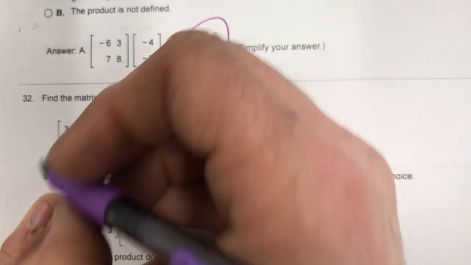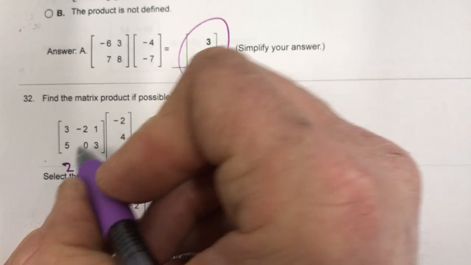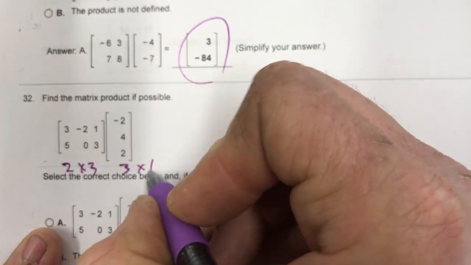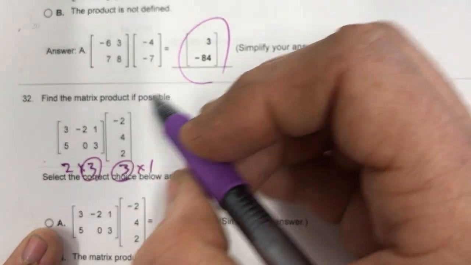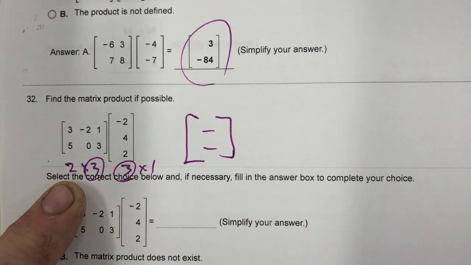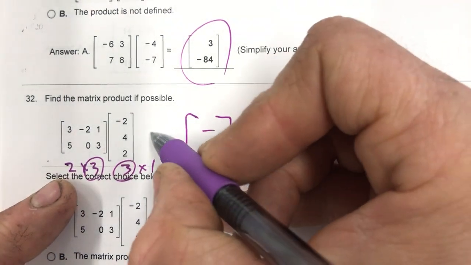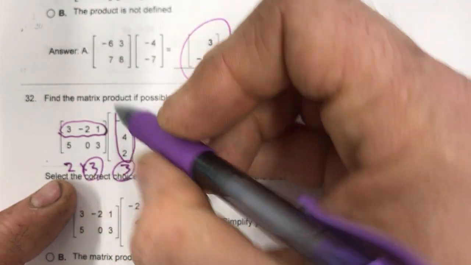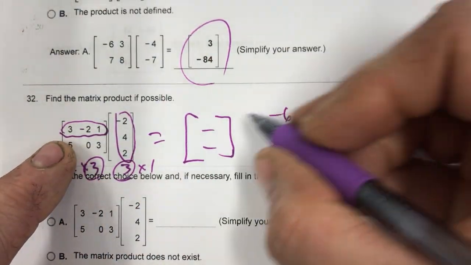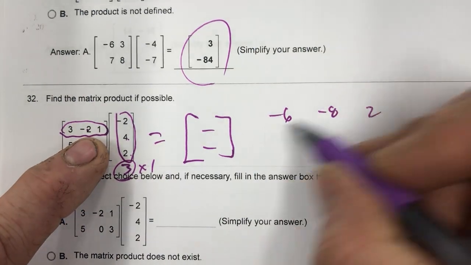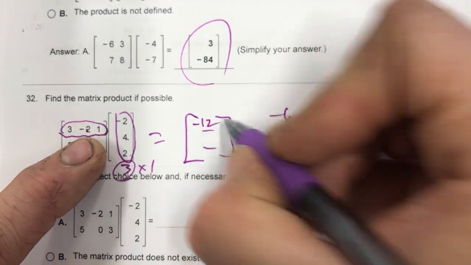All right, on this one, we're multiplying. So this has 2 rows and 1, 2, 3 columns. This has 3 rows and 1 column. So the middle numbers match. We can do this. We're going to end up with a 2x1 matrix. So I got to take this row times this column. So 3 times -2 is -6. -2 times 4 is -8. 1 times 2 is 2. I add these, which is -12.